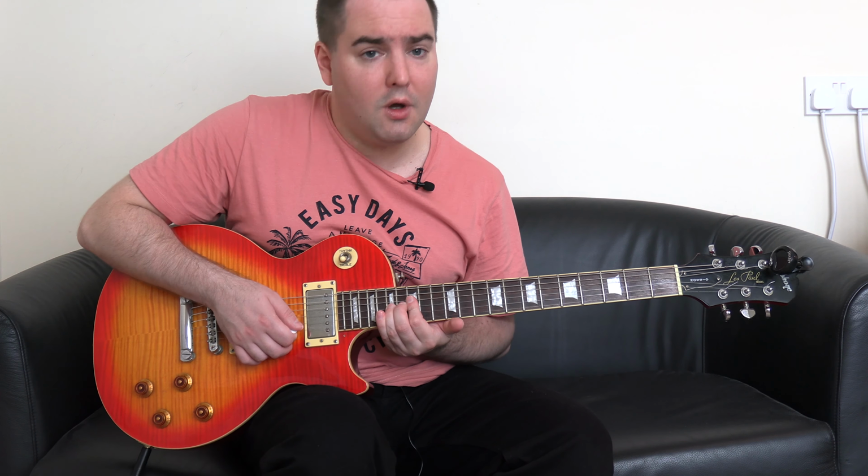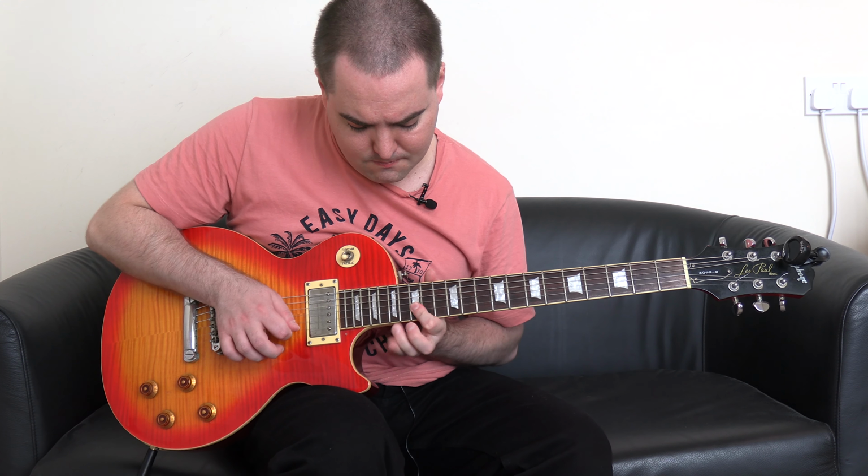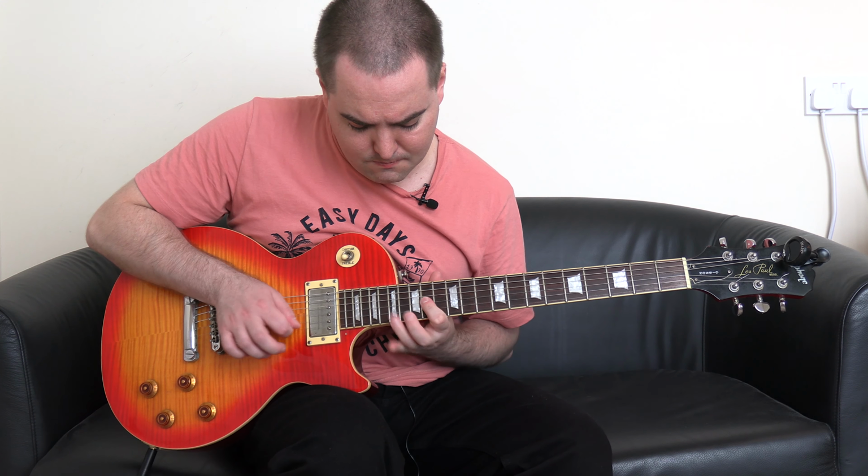Another 1.5 step bend there. Okay, but this gets you learning where all these bends and sweet spots are. Then position 5, let's see. Back to a full step bend. And if you want, you can go back to position 1 in the higher octave.